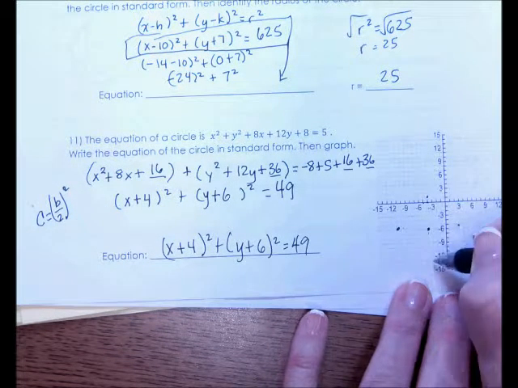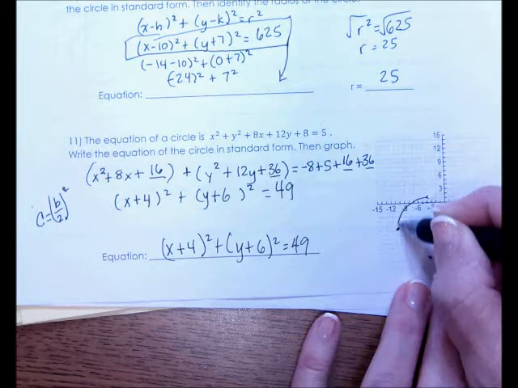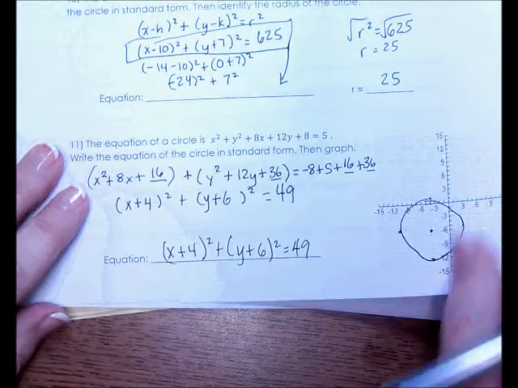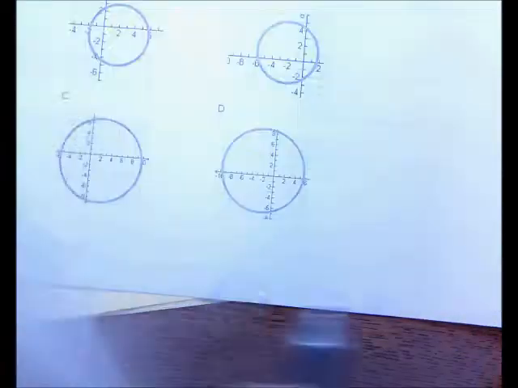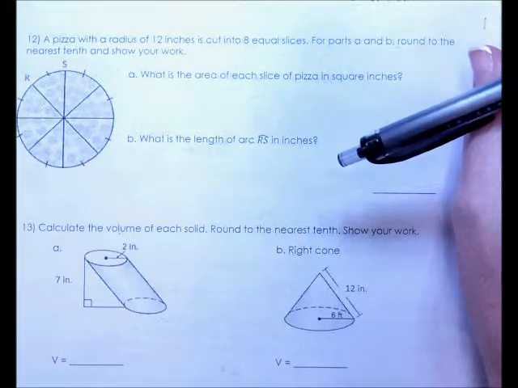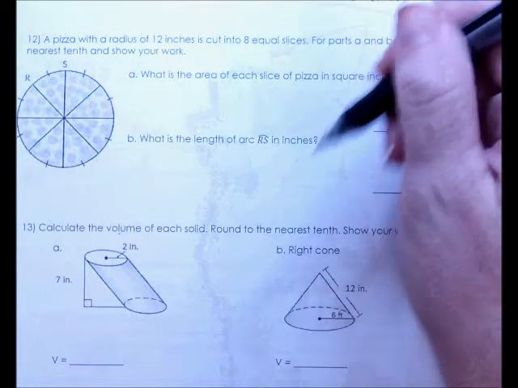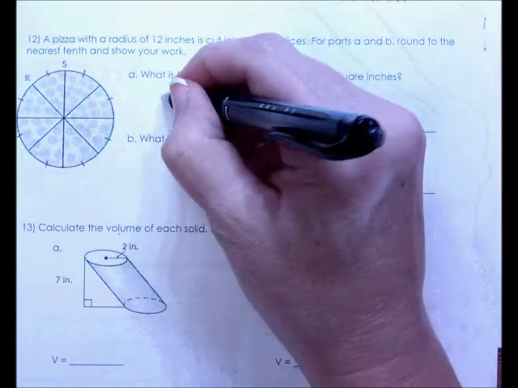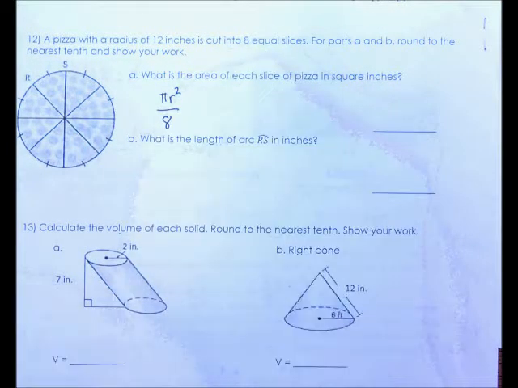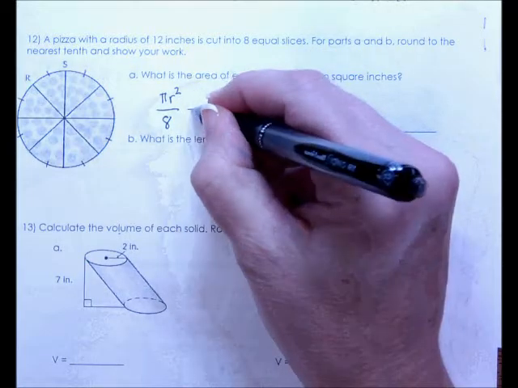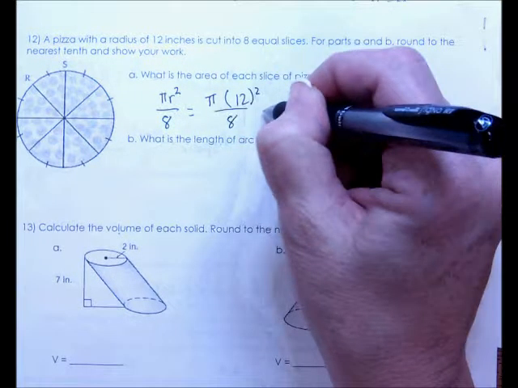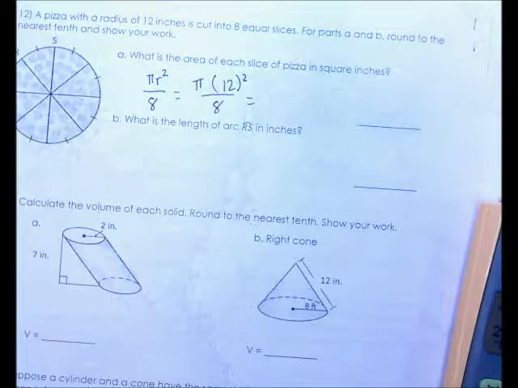So this is my equation of my circle, and then I can use this equation to actually graph my points. So my center is at negative 4 and negative 6, so I go down 6 right here. And then my radius is 7, so it's going to end up being this way, and this way, and this way 7, and down 7. And so my circle looks something like this. And again, it doesn't have to be perfect, but that is what the circle will look like.